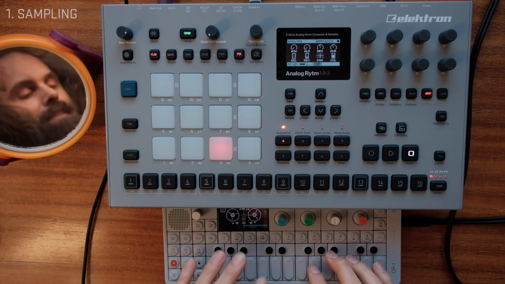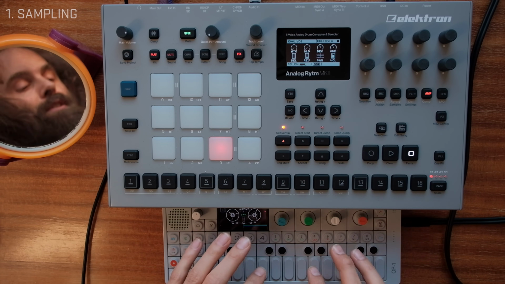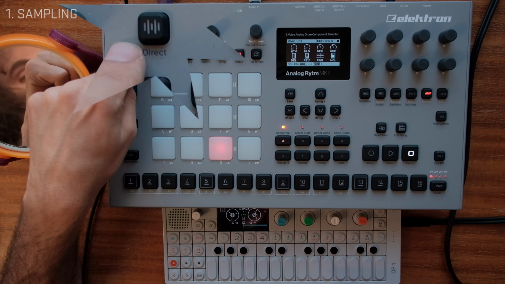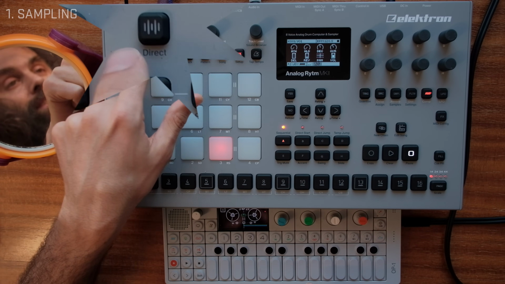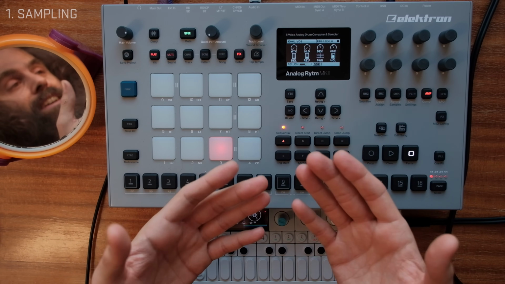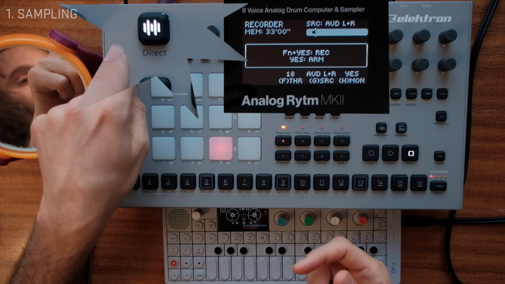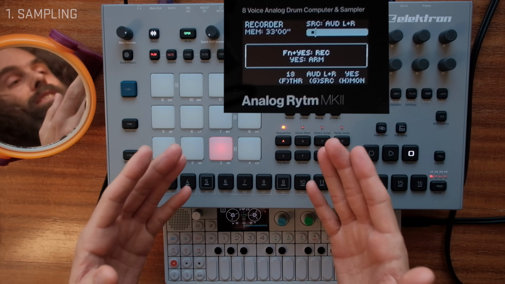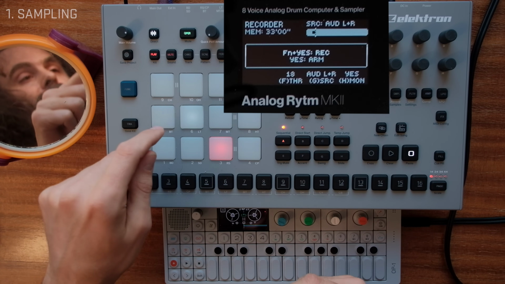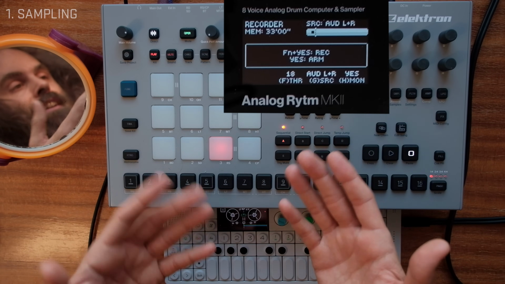How to sample? Well, first of all, let's see if there's sound. There happens to be sound. You can set it not to monitor the incoming signal. This little button here is just as on the Digitakt, and if you've seen the Digitakt, you'll notice that it works exactly the same. Let's turn on the sampler. The only thing that's different is that you can actually sample each channel individually. That is unique to this machine.